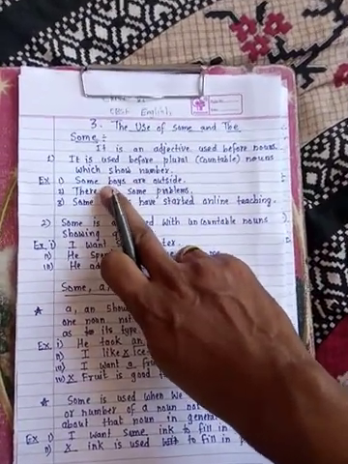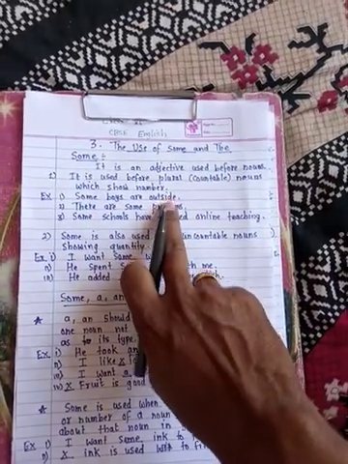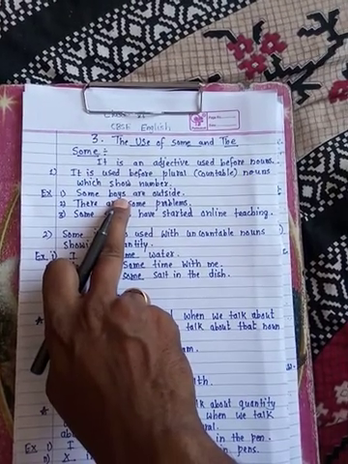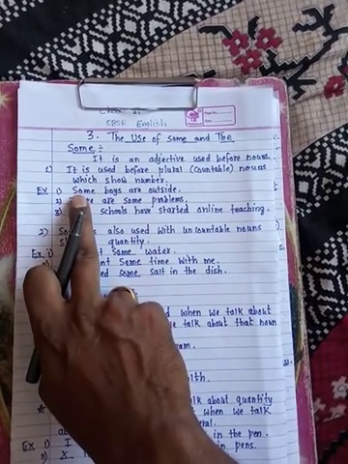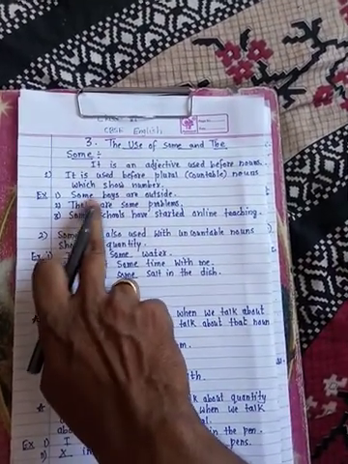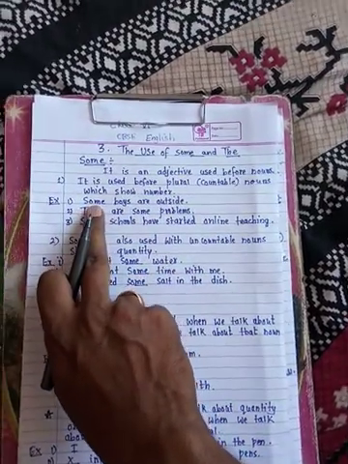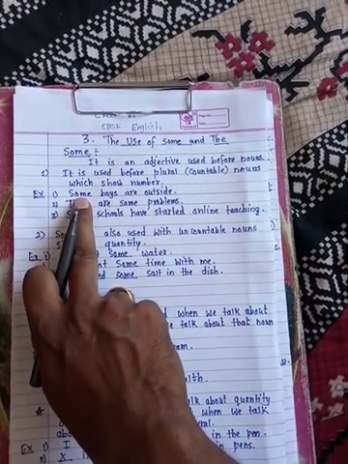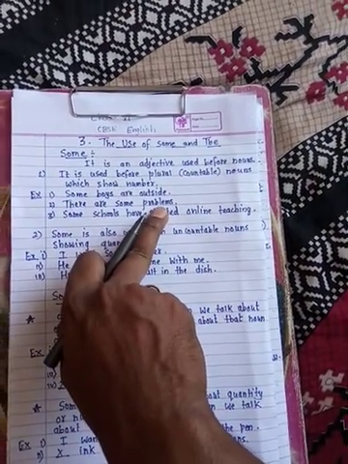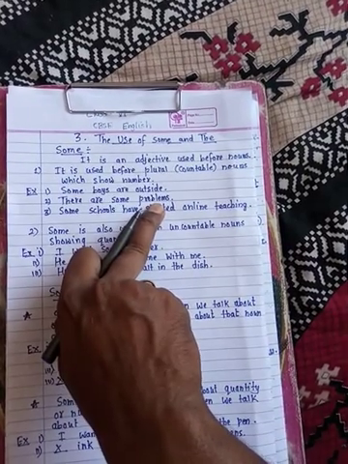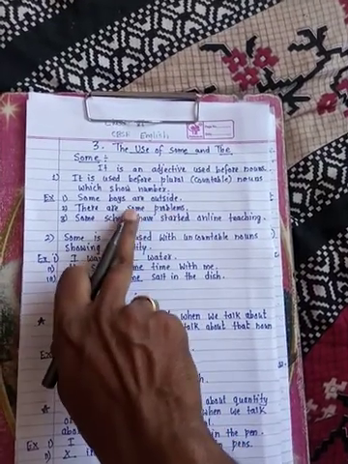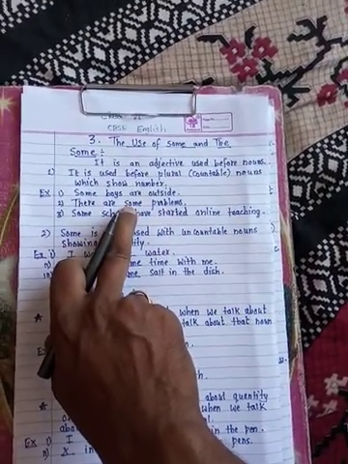For example, some boys are outside. Now some is used before boys, so it means number. Exact number may not be known, maybe 5, maybe 10 boys are there, but some here shows number. I repeat, it shows number. There are some problems. Now some problems means maybe 1 problem, 2 problems, 3 problems, 4 problems, but it is definitely showing some number.